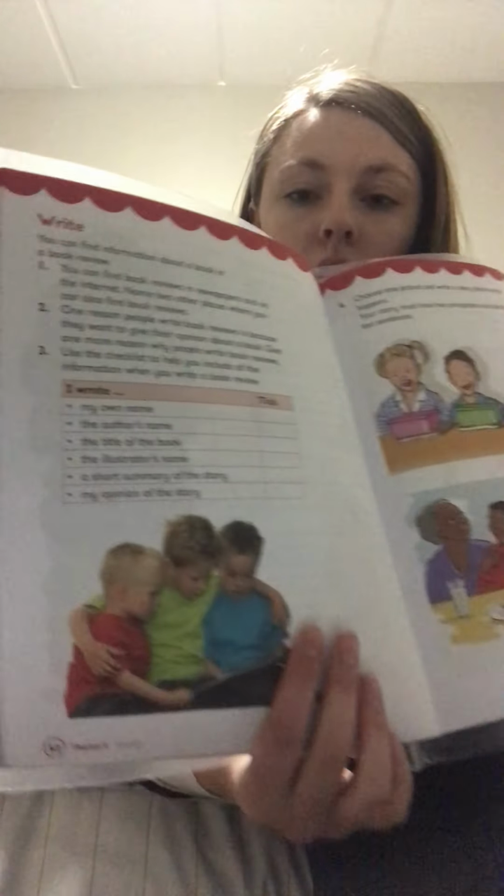Grade 3s, for English today we are going to be writing a book review. In your pack of worksheets, you've got the page that looks like this with the 3 boys reading. Number 1 says you can find book reviews in newspapers and on the internet. Name 2 other places where you can also find book reviews.